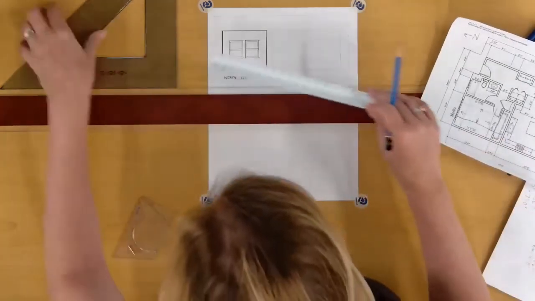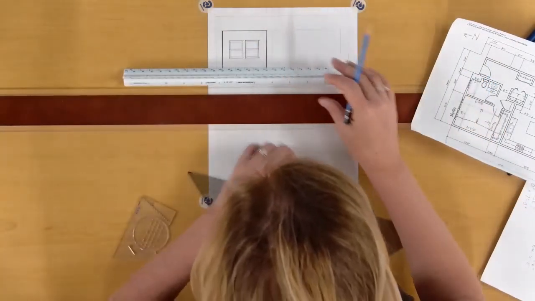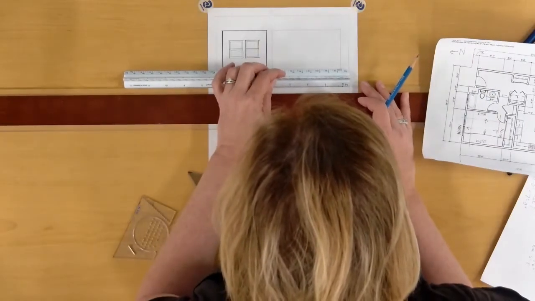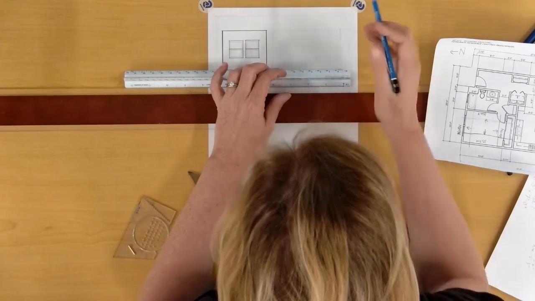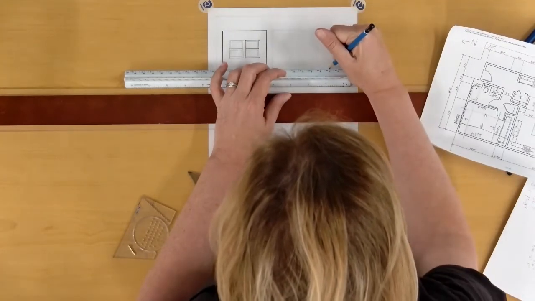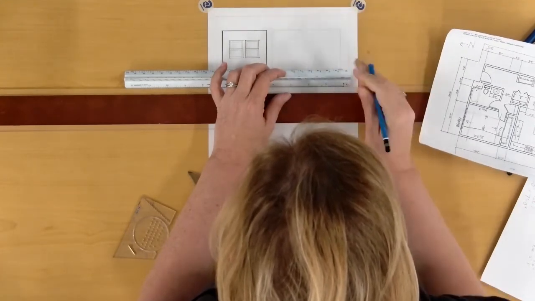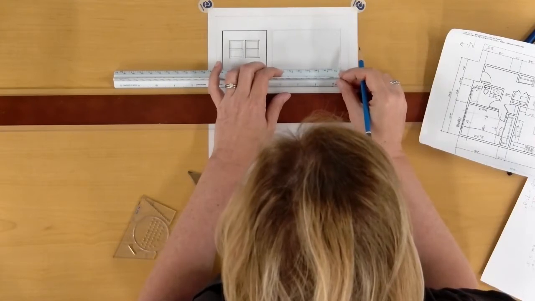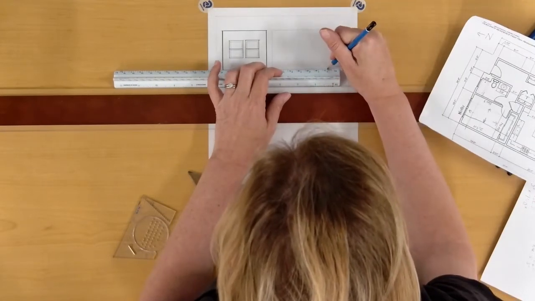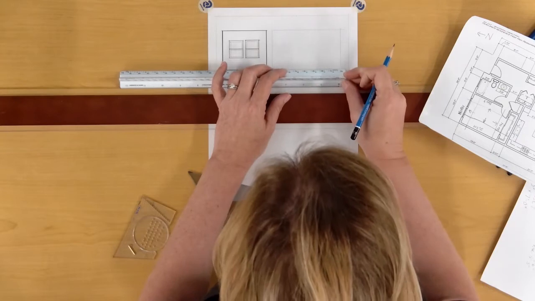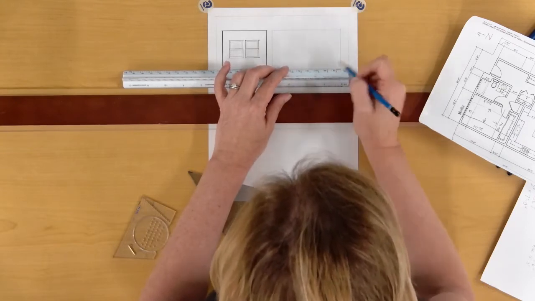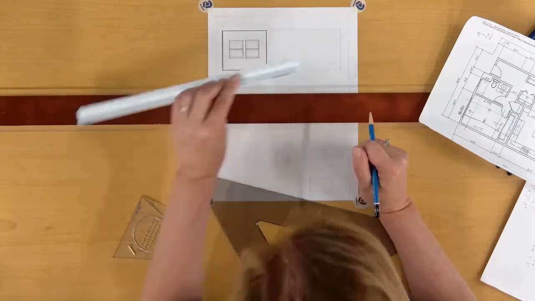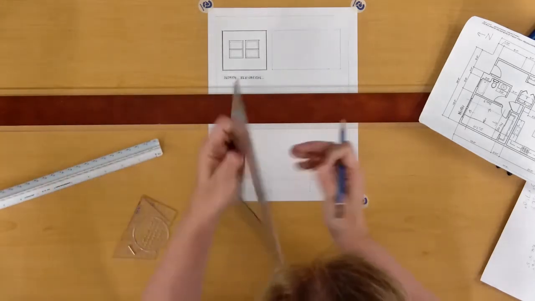So I'm going to measure my 2'6", and then another 5 inches. Or alternatively, I could measure 2'11" and then take it 5 inches in. Same thing either way.